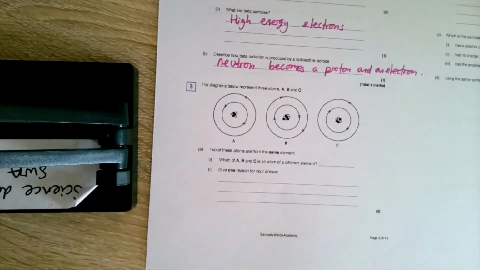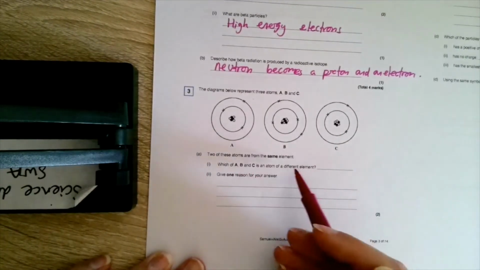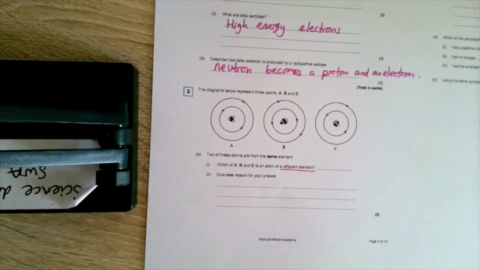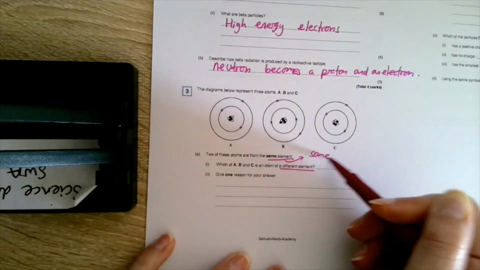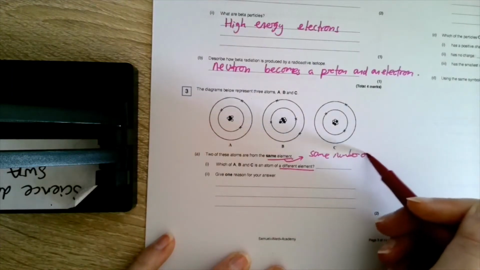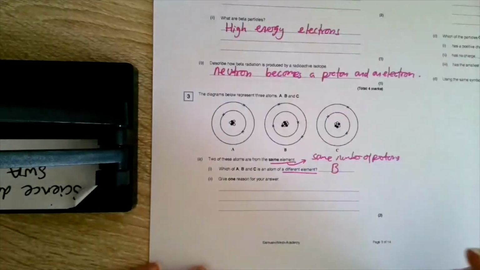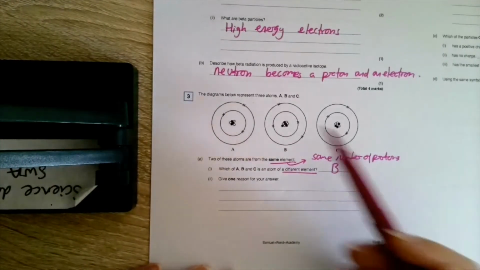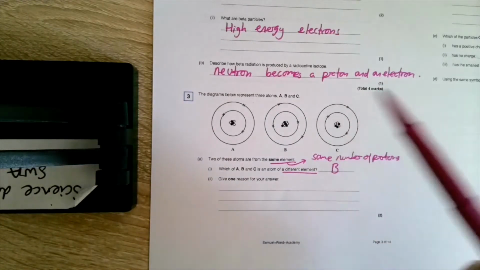Question 3. 2 of these atoms are from the same element. Which of A, B and C is of a different element? So we need to be looking at our numbers of protons. So same element will be same number of protons. So we know it's B as they're atoms, so our number of protons and electrons must be the same.